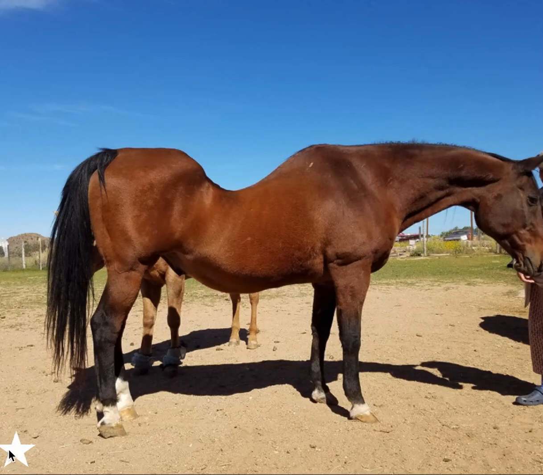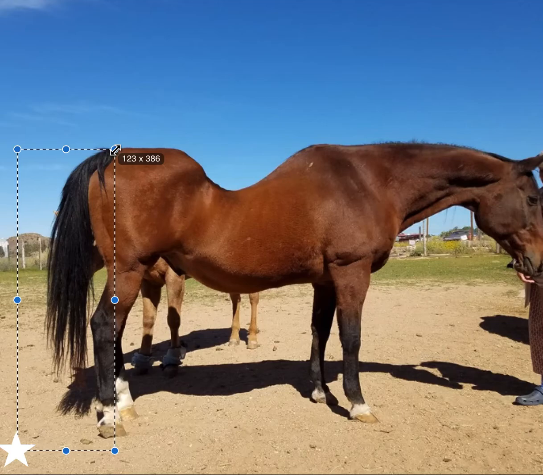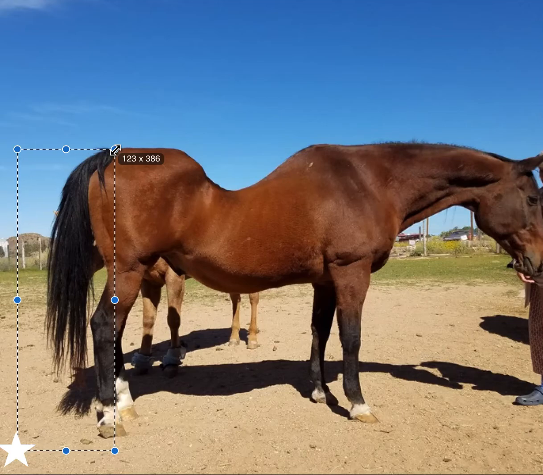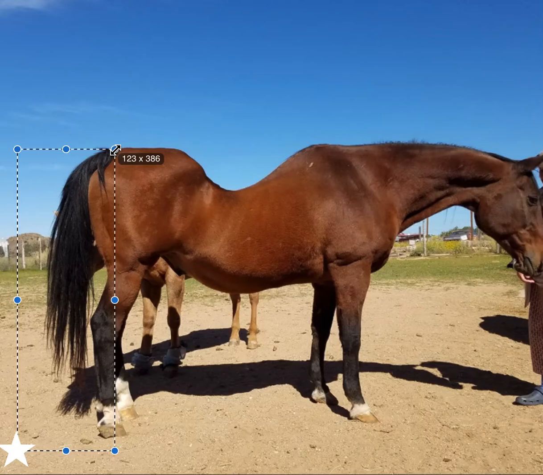So I've made a little star down here in the diagram as a reference point. I'm going to try and click in the middle of the star, and I'm going to stretch out to the root of the tail. And you'll see that it says 123, 386. So I'm going to enter those as my x and y coordinates of my first point.